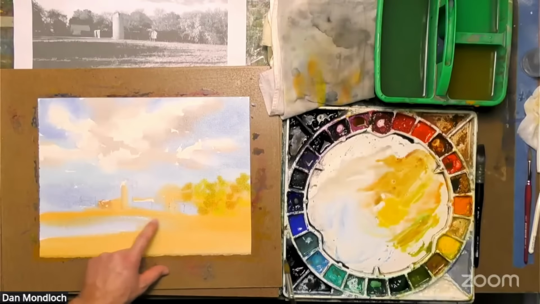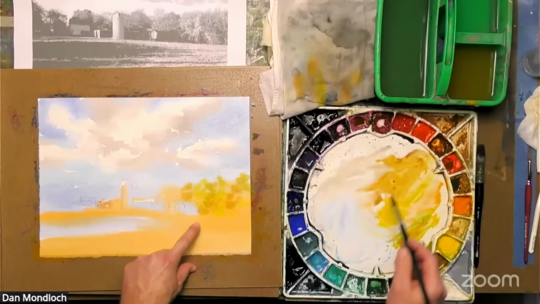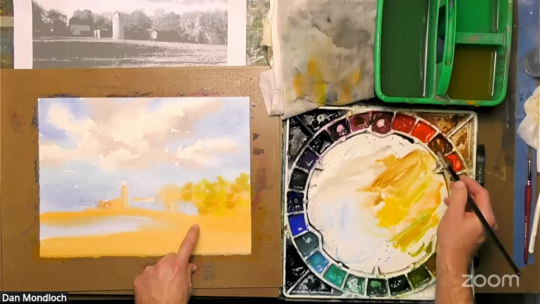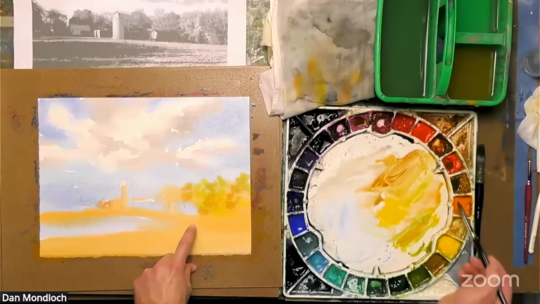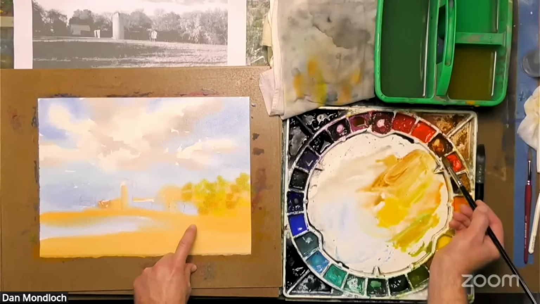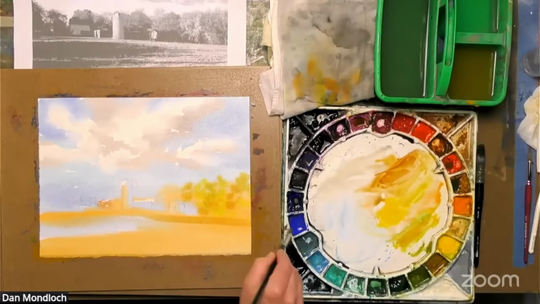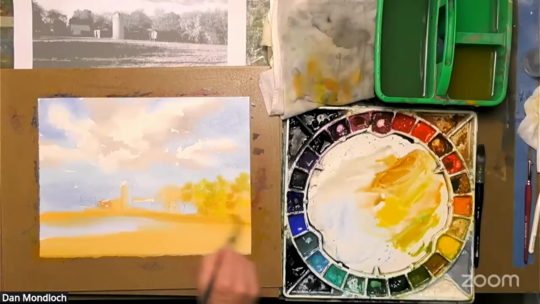Okay, looking at this ground plane, I think this orange works pretty good in here. I don't mind that. There is a little bit of a sense of more red in it. So just grabbing more of that burnt sienna, shifting from orange slightly over towards red. Burnt sienna will do the job. And I'm just going to brush that in a little bit more specifically.